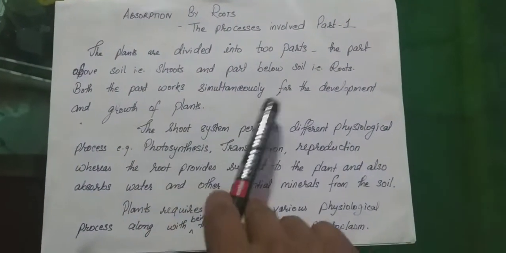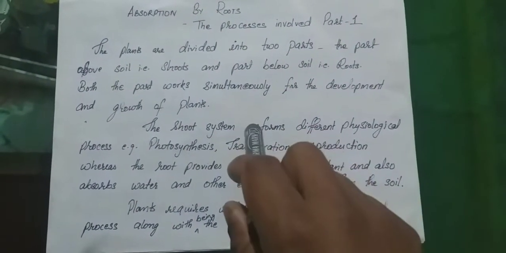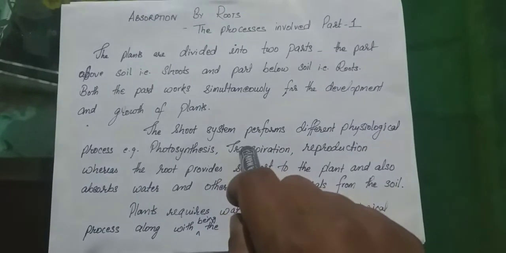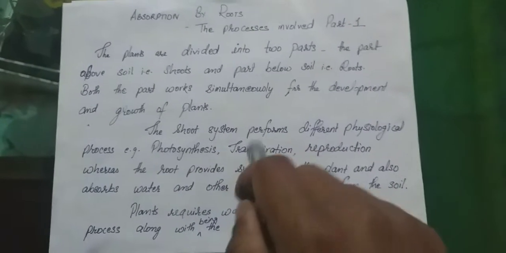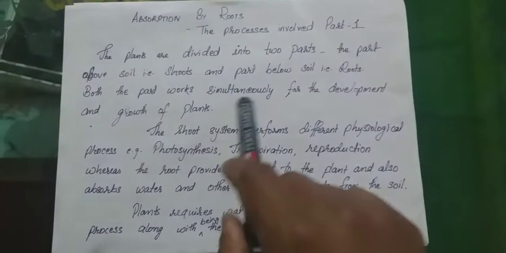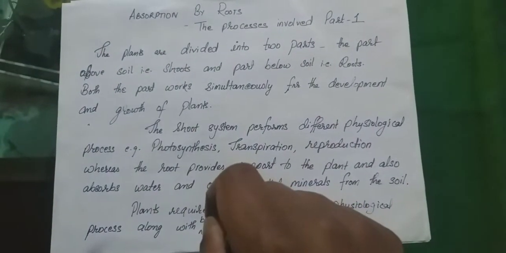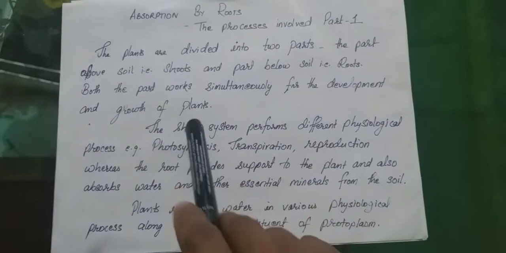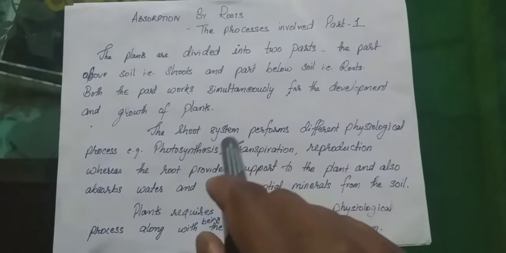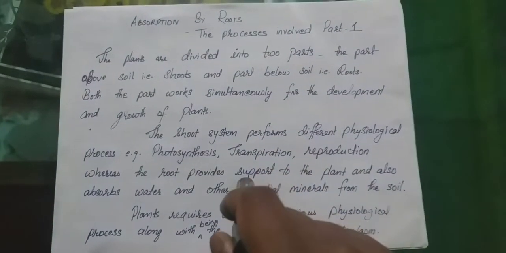Both parts work simultaneously for the development and growth of the plant. Without one part, there will be no proper development of the plant. Therefore, both parts, root and shoot, are essential. Now, how do they work simultaneously? How do they perform different processes by which they help in the growth and development of the plant body?